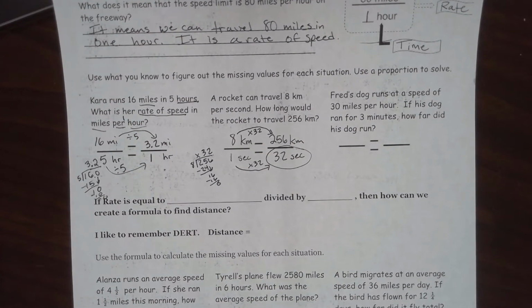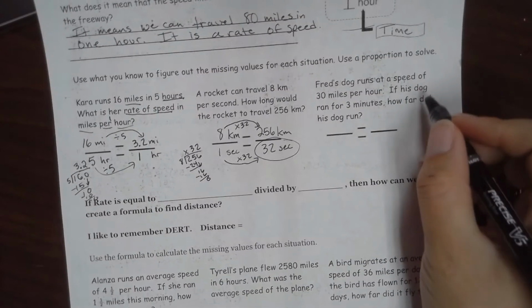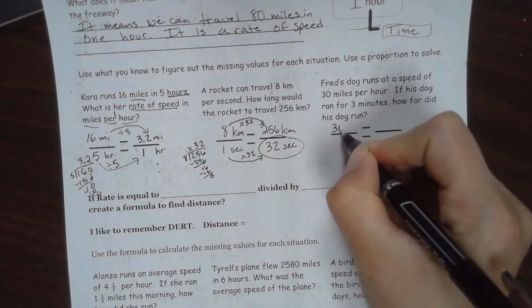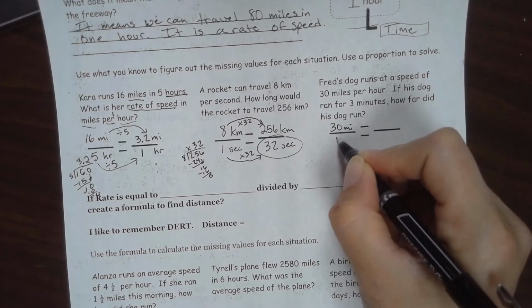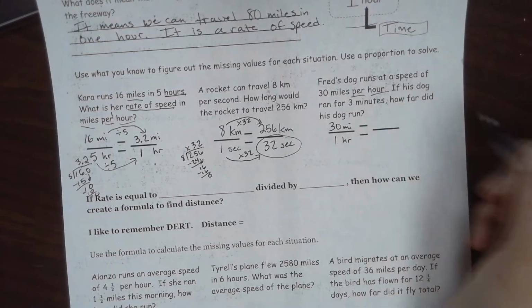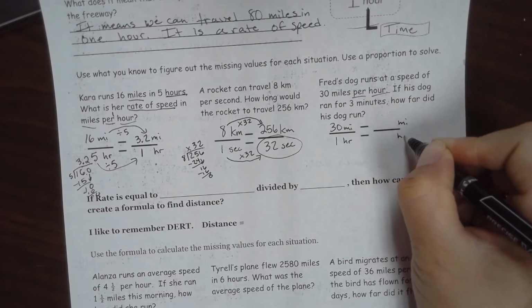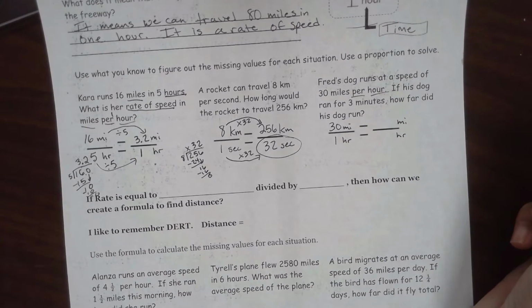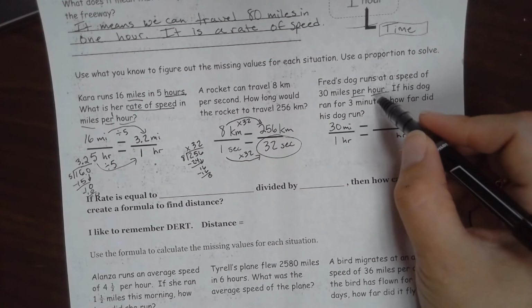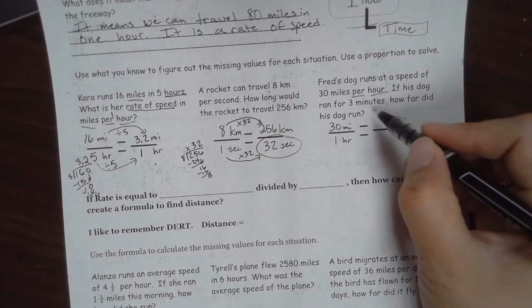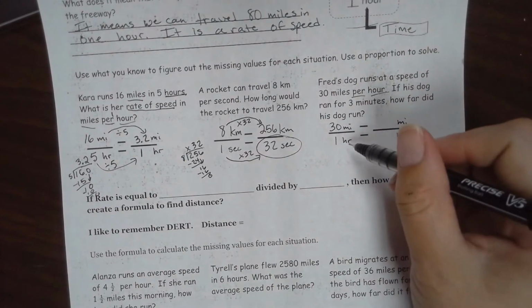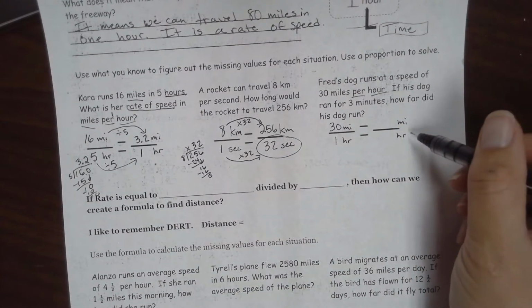All right, Fred's dog runs at a speed of 30 miles per hour. Okay, we're comparing 30 miles to 1 hour. Per hour means for 1. So we know one side of this. That means this is going to be miles. This one's going to be hours. It says, if his dog ran for 30 minutes, how far did he run? No, wait a minute. This said per hour, and this says for 30 minutes. So I can't be working with this if I want to know in minutes.